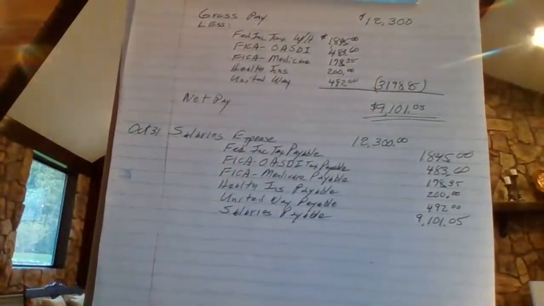And salaries payable. $178.35, 200, 492. And her net pay of $9,101.05. Here's the entry to record the salaries expense.